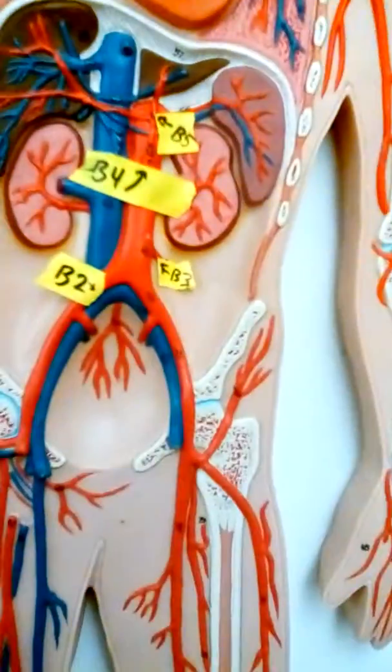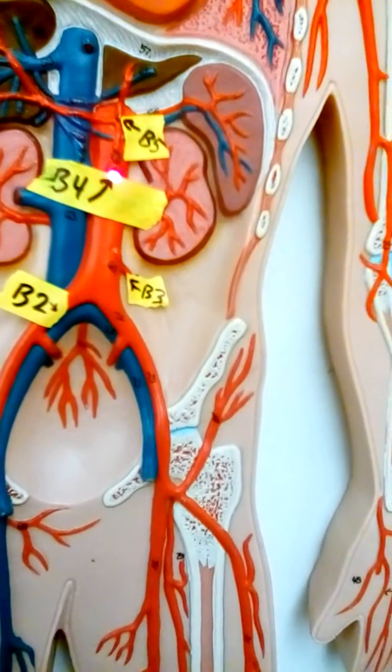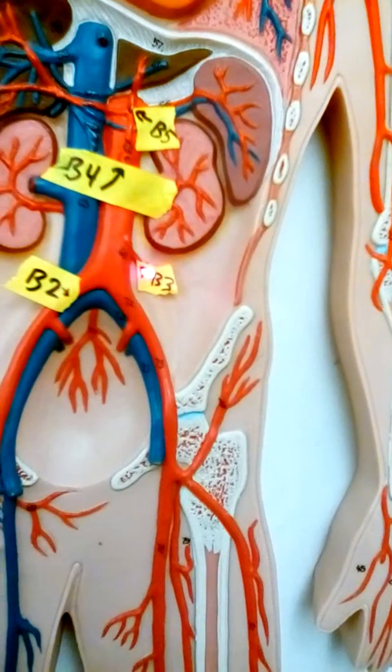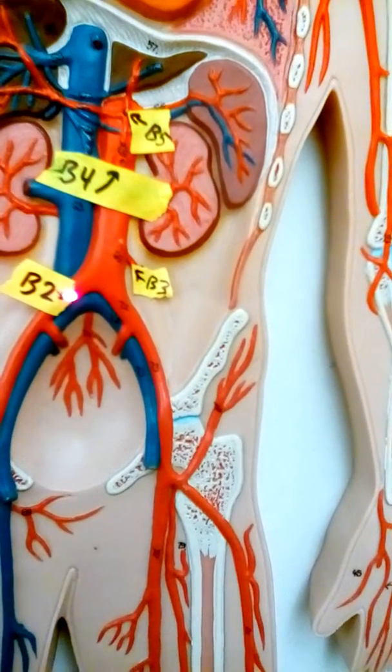This is the left atrium. This is the celiac trunk, followed by the superior mesenteric artery and the inferior mesenteric artery. This is the right common iliac artery.